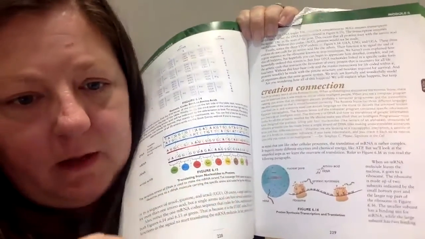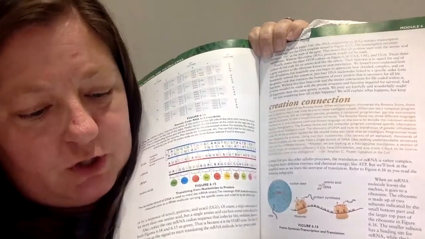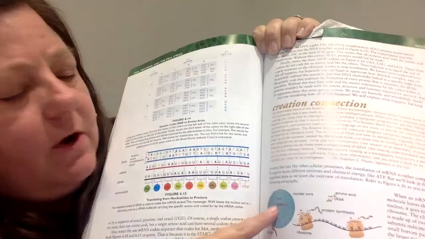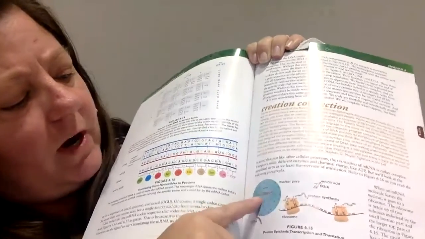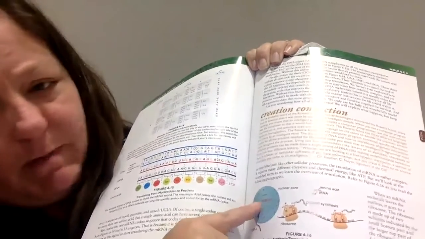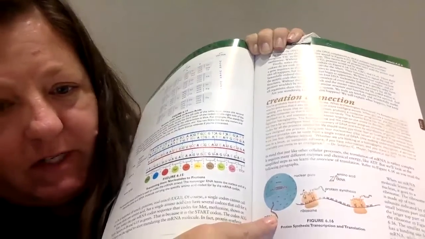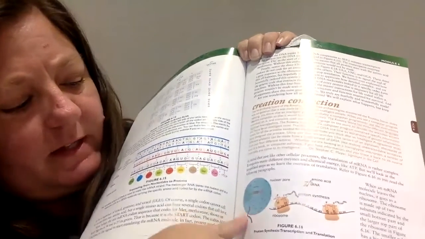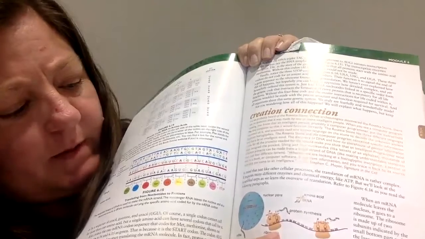There's a great graphic here that shows you exactly what happens in transcription and translation. Here is the DNA inside the nucleus, where the messenger RNA is making a copy of one side. There's the copy of one side of the DNA. It leaves the nucleus. There it is, leaving the nucleus. It goes and finds a ribosome. That brown thing's the ribosome.